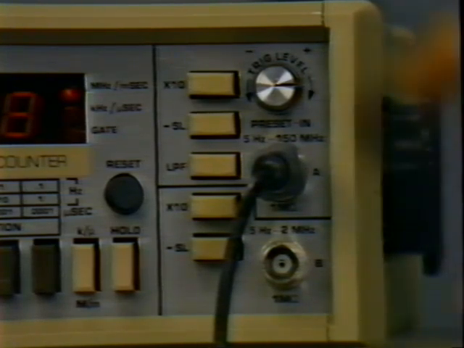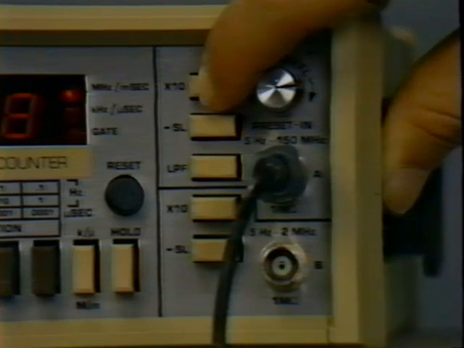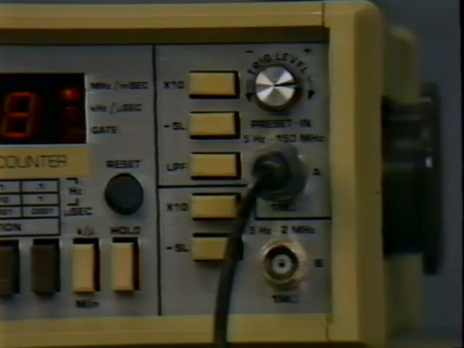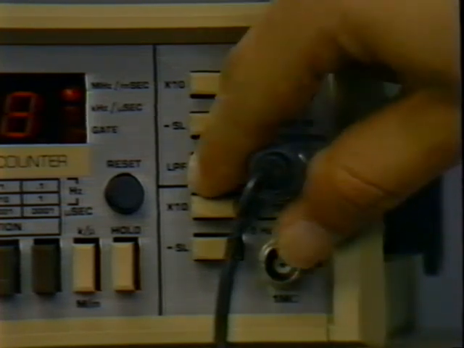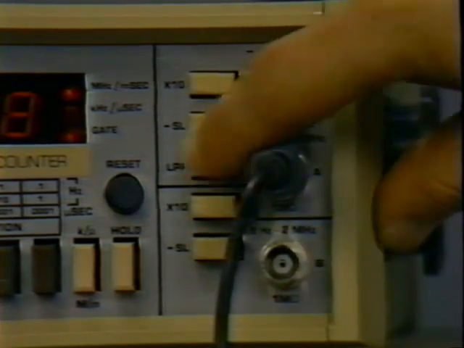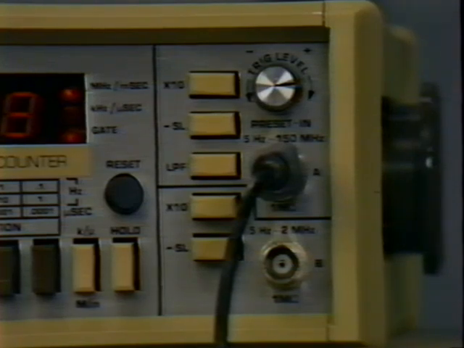A times 10 switch attenuates the incoming signal by a factor of 10, just like the times 10 switch on a probe. If the times 10 settings on both the counter and the probe are selected, the signal is attenuated by a factor of 100. The LPF switch adds a low-pass filter to the input circuit. Select this option when measuring signals of 5 kHz or less to prevent false triggering on high-frequency noise.